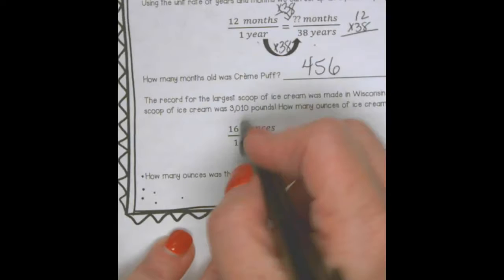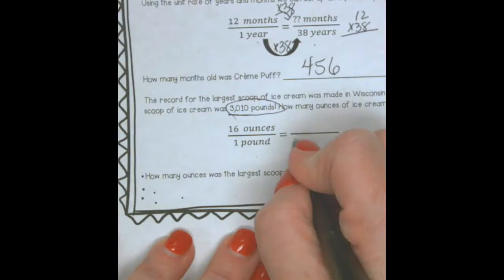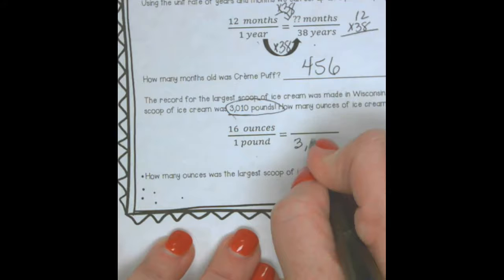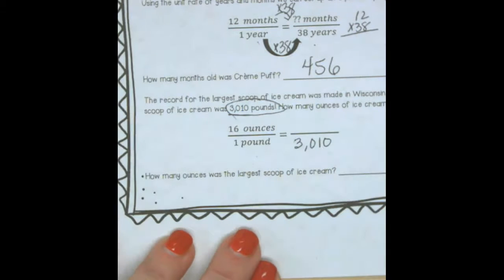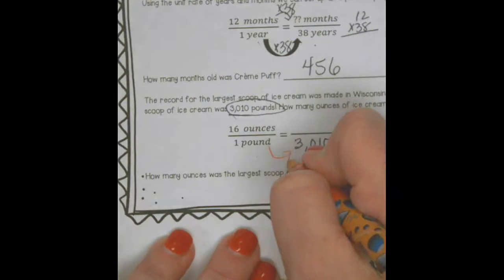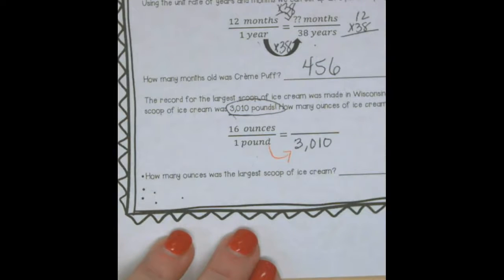Here we have 3,010 pounds. How does 1 go to 3,010? So we're going to multiply the top by the same thing.